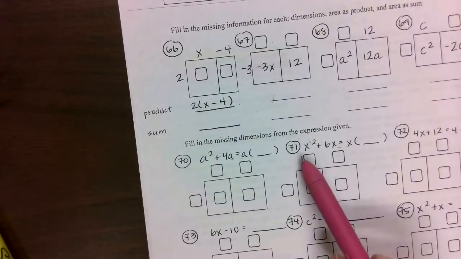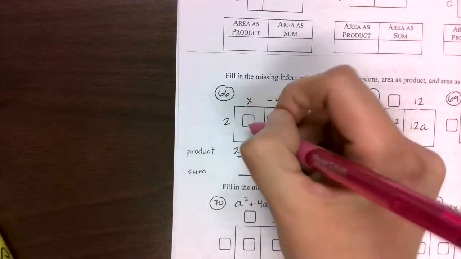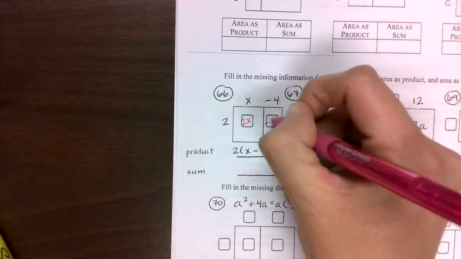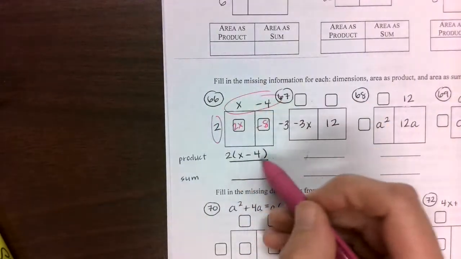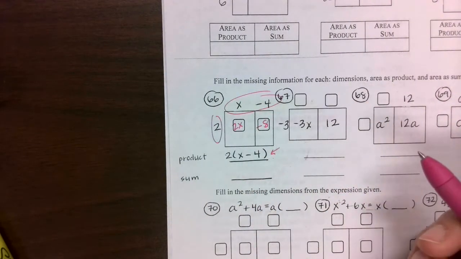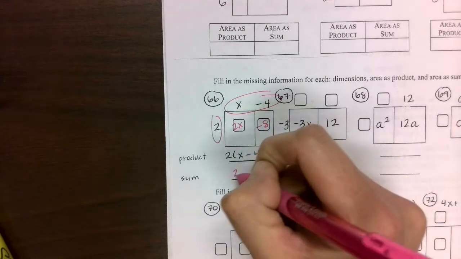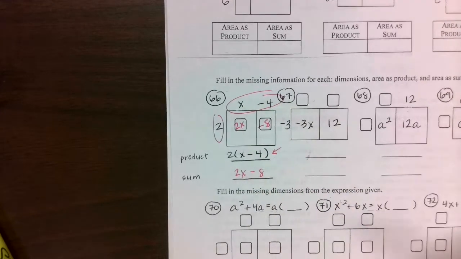And so for these, again, this is just the distributive property up top and factoring, and we'll focus more on the factoring ones at the bottom. And this is just a model. So I multiply 2 and x, I'll end up with 2x. And for this box, I'll multiply 2 and -4, and I'll have -8. So as a product, we write it as the length times the width. There's the product. That's two things multiplied together, the 2 and the x minus 4. And then for the sum, we just add what's in the box. So that's 2x minus 8. And so what's inside the box gives us our sum.